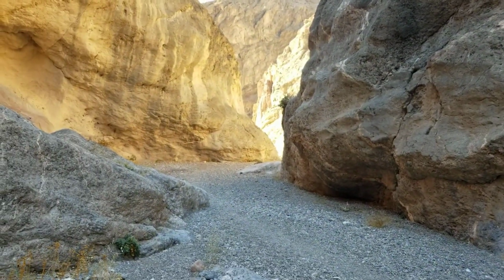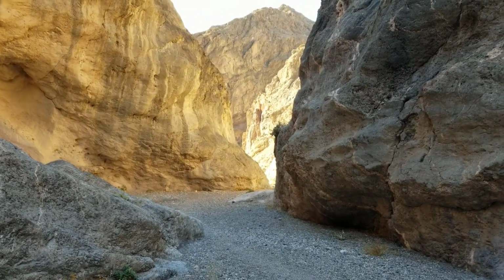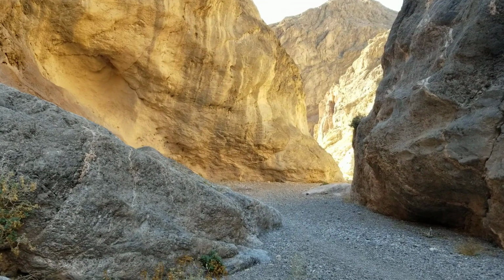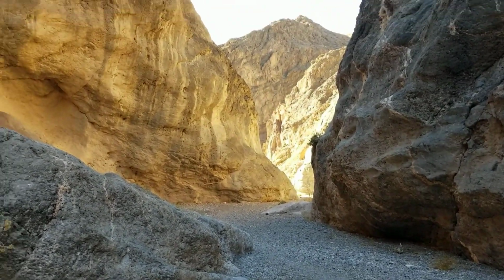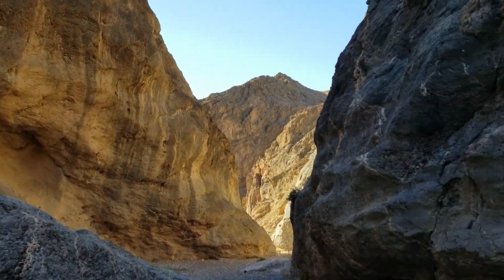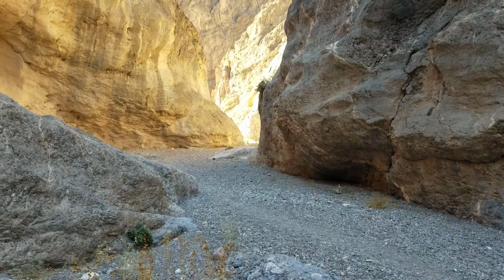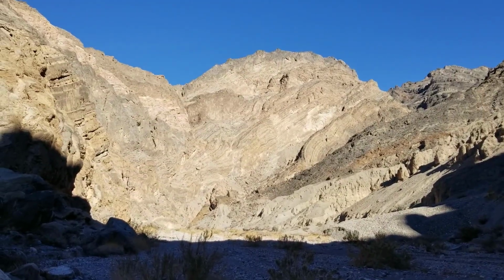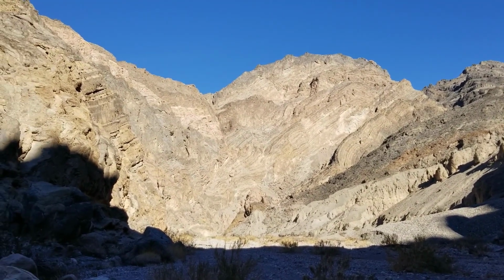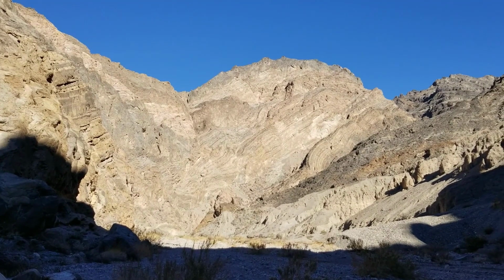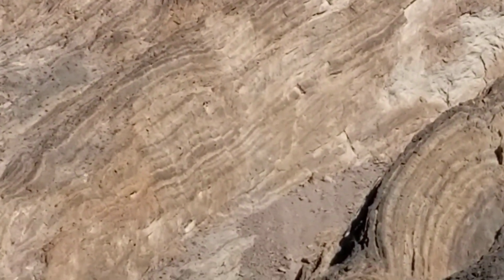Notice how the water has carved these solid rock walls smoothly. Great example straight ahead of that banded Bonanza King Formation. Look at the bands on that. Just amazing.